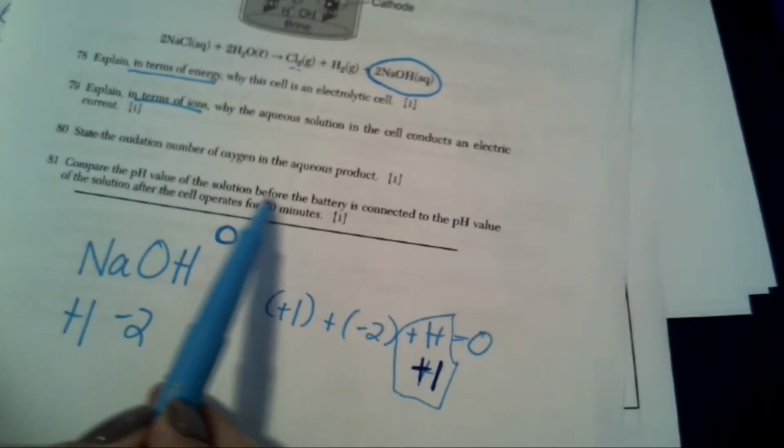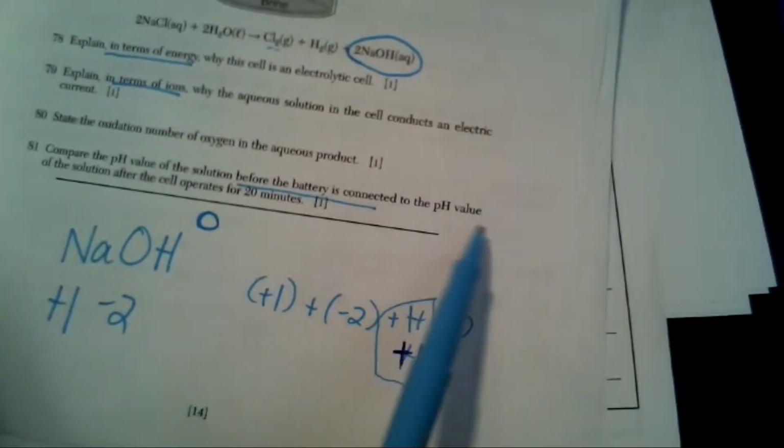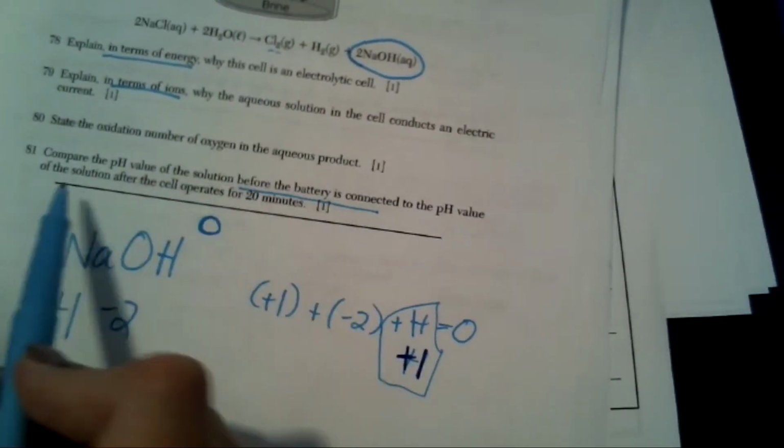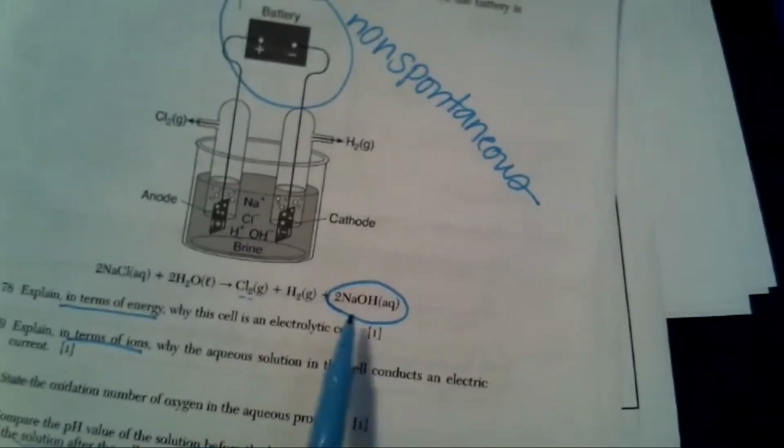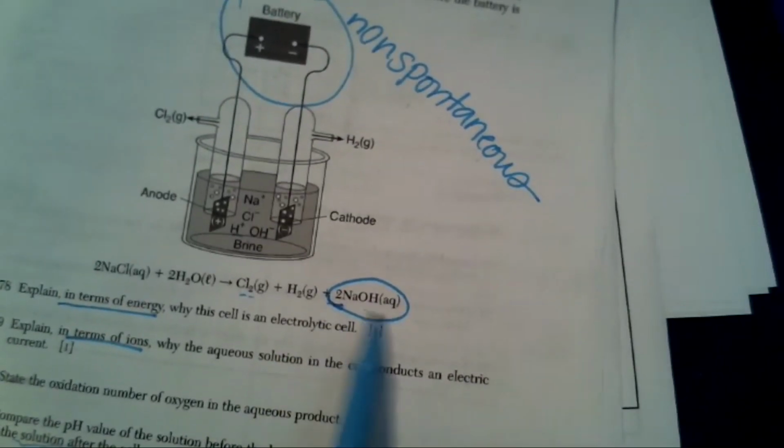81. Compare the pH value of the solution before the battery is connected. It told us in the story that that was 7. And compare that to the solution after the cell operates for 20 minutes. As the cell is operating for 20 minutes, we are forming sodium hydroxide.